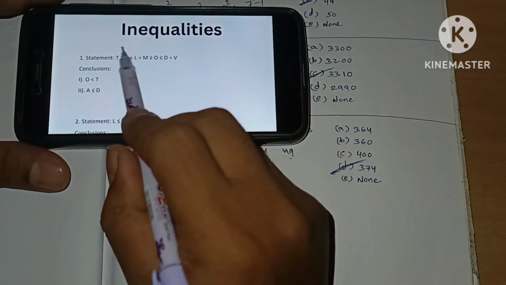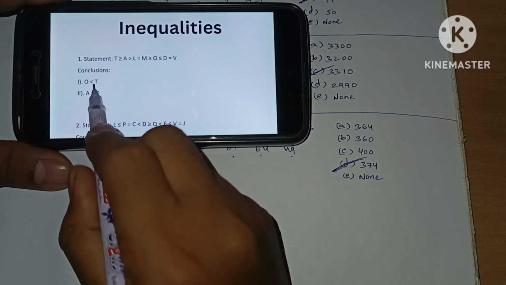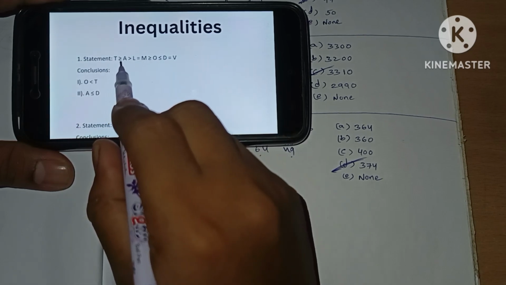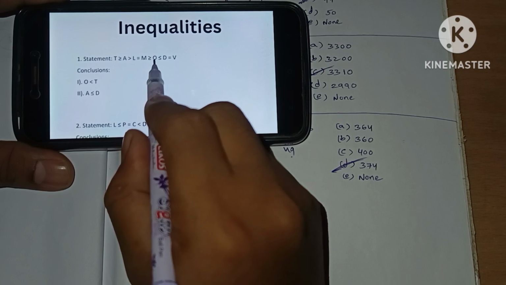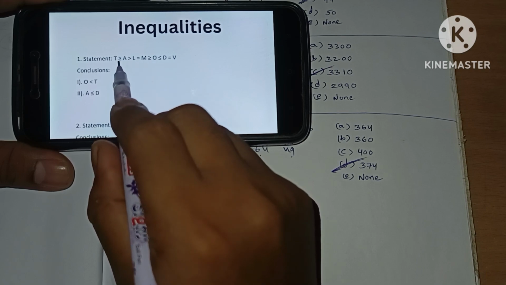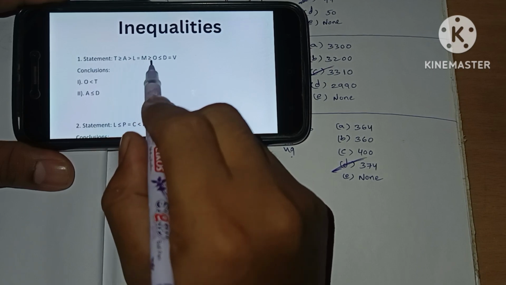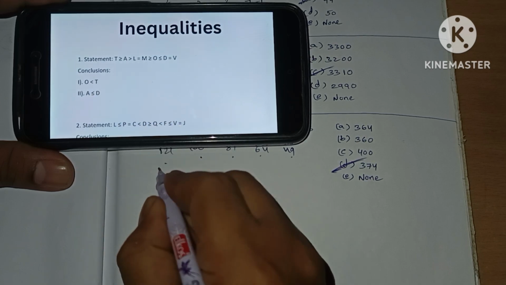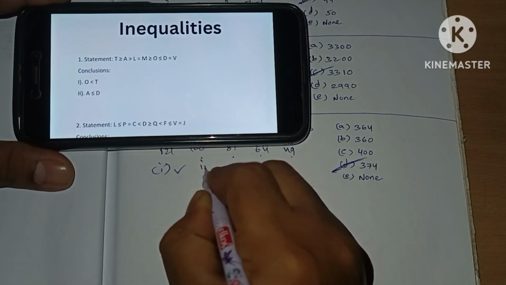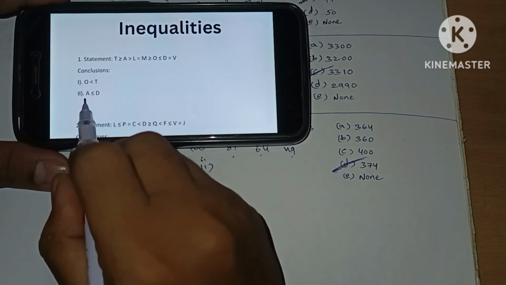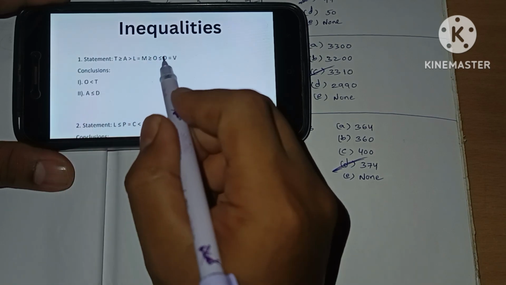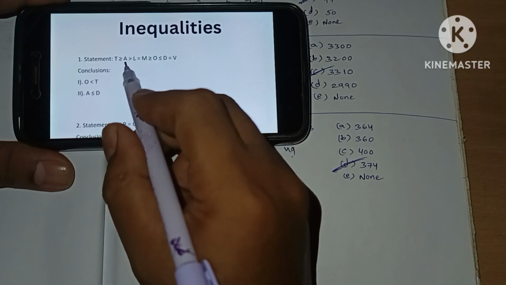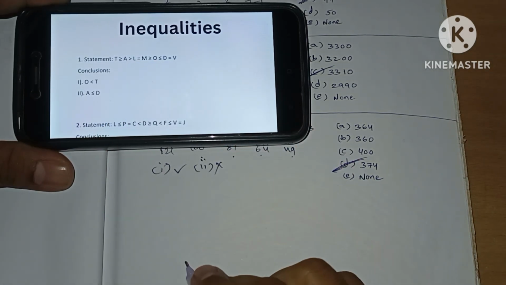Now we are going to see inequalities. First question, the flow from T to O. From T there is flow to O, but everywhere there is no equal to here. So there is flow from T to O. So first conclusion will be true. Second conclusion, the flow from D to A with everywhere equal to also. From D we can reach up to O but not to A. So second conclusion will be false.